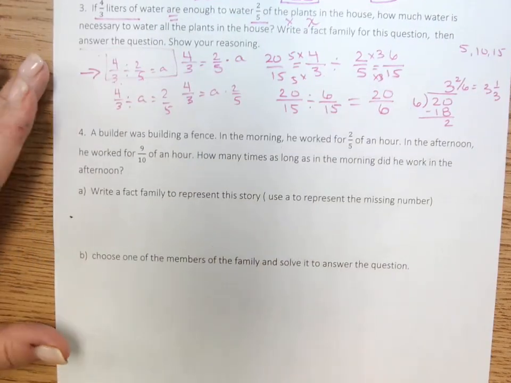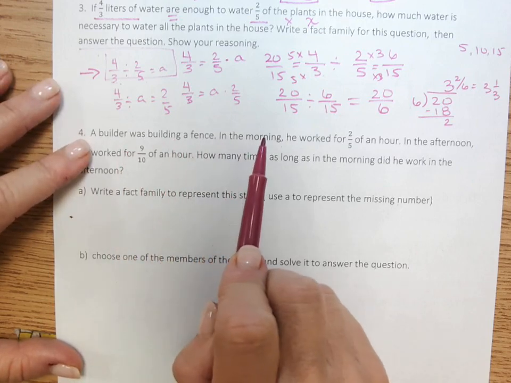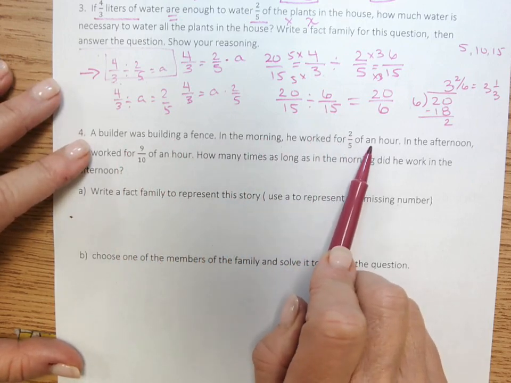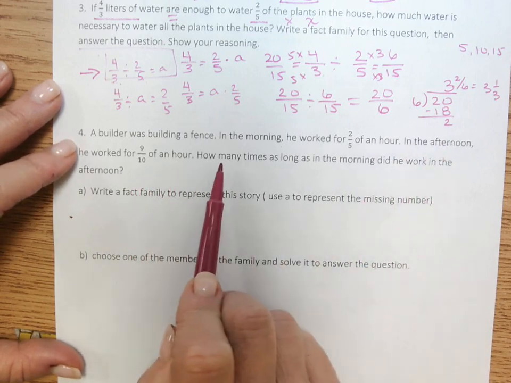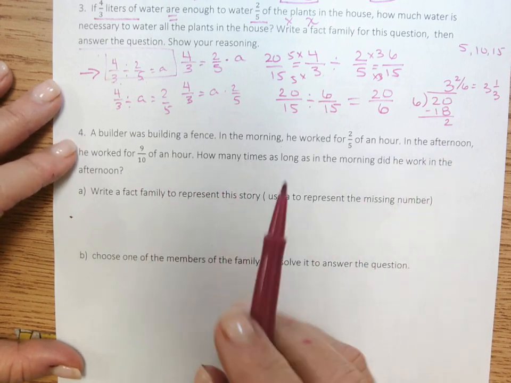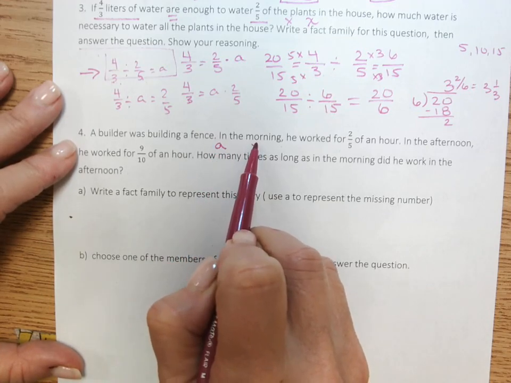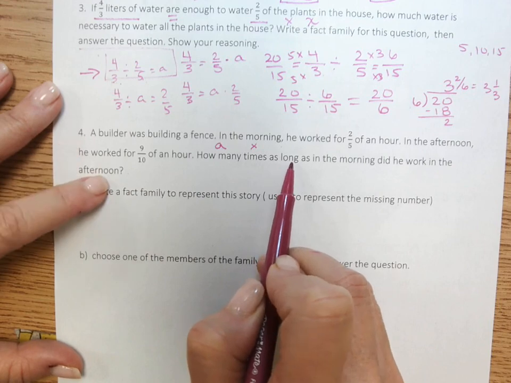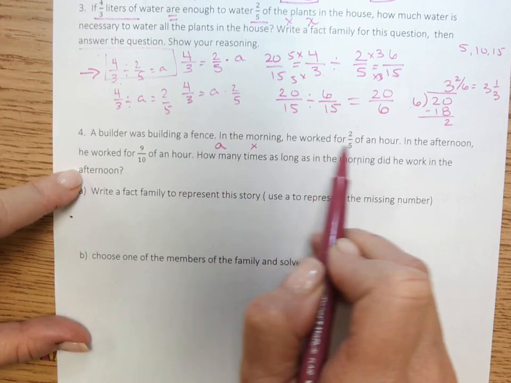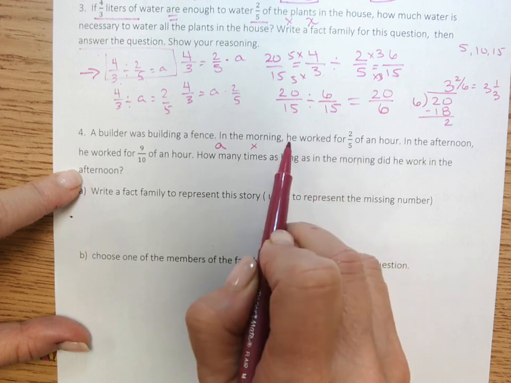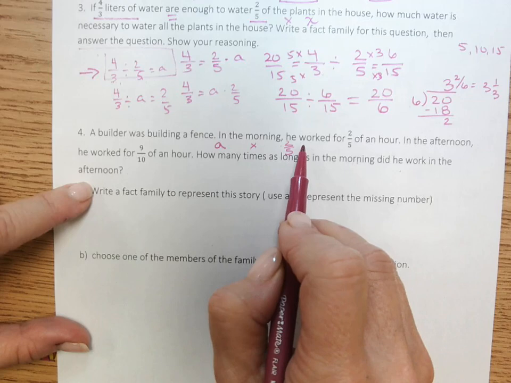All right, last one. If a builder was building a fence, in the morning he worked for 2/5 of an hour, and in the afternoon he worked for 9/10 of an hour. How many times, so that's A, as long in the morning, so in the morning he worked for 2/5 of an hour, did he work in the afternoon?